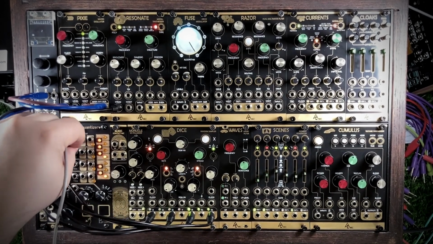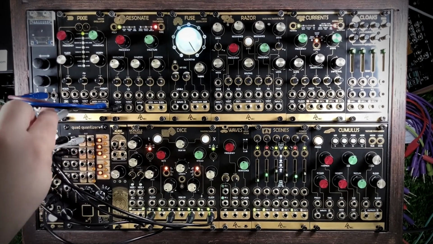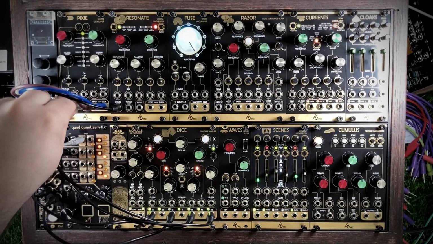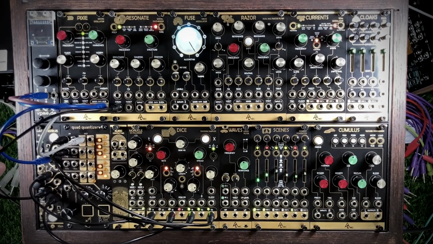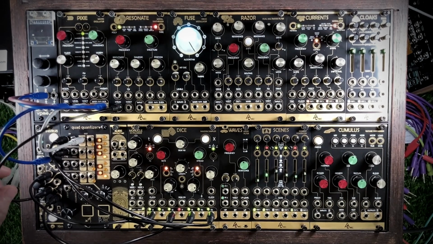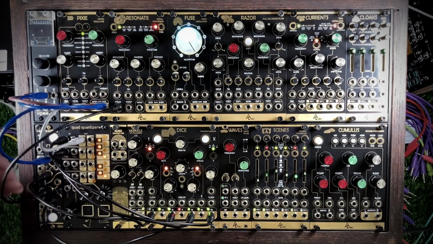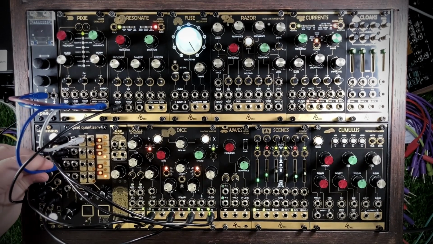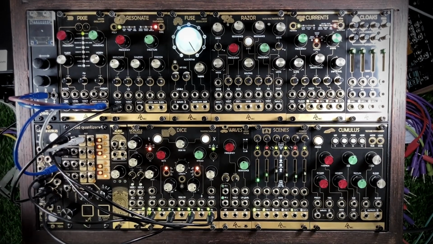And it's also worth noting that the knob color placements on all of these modules are derived from the parent Mutable Instruments modules of the same name. That's why Currents has 2 of the teal knobs, and that's why Cumulus has so many colored knobs, because the original Clouds had so many knobs.